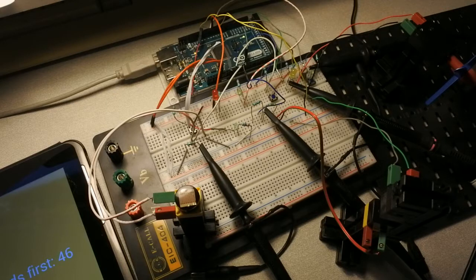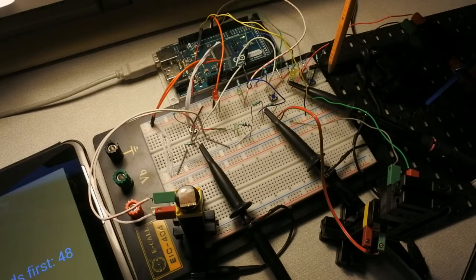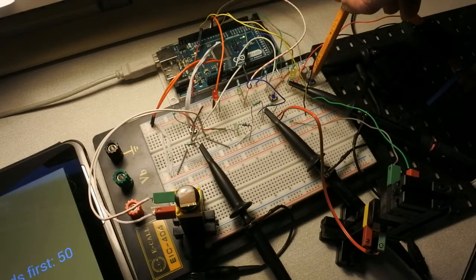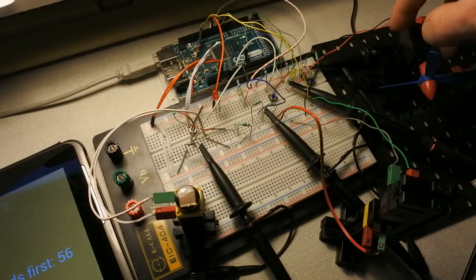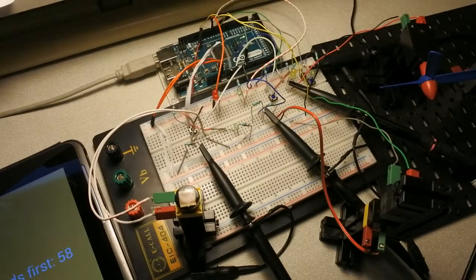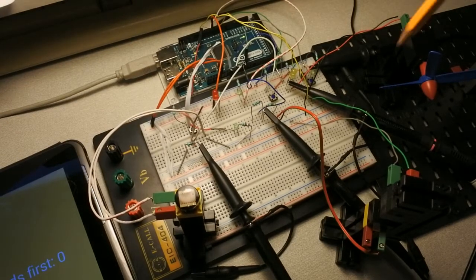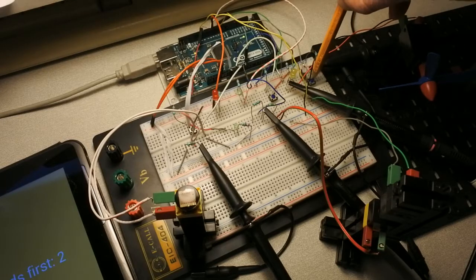So, let's take a pencil, press the button, and this motor works. Better light is desired. So once again, oops.